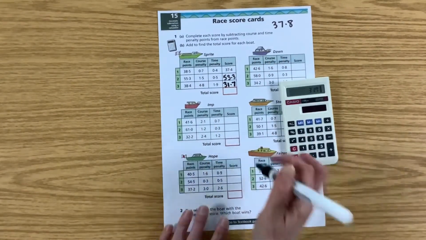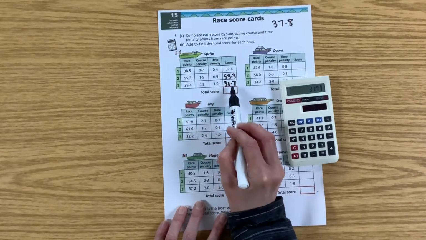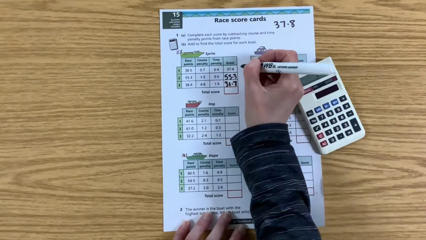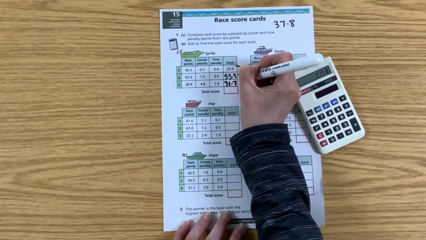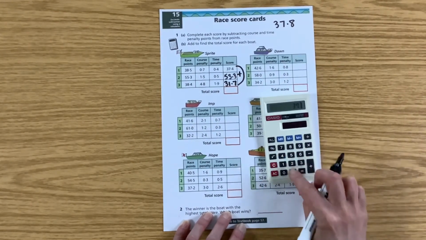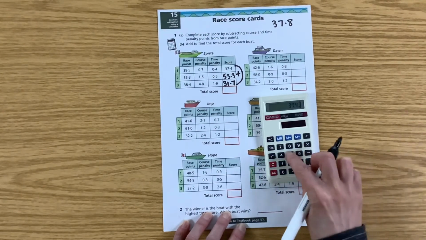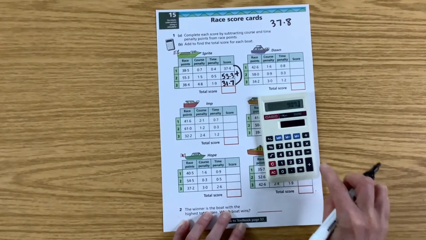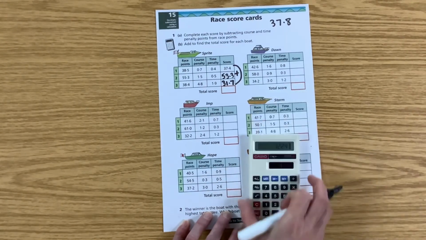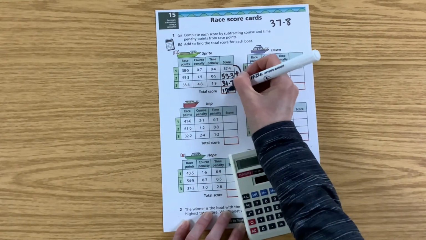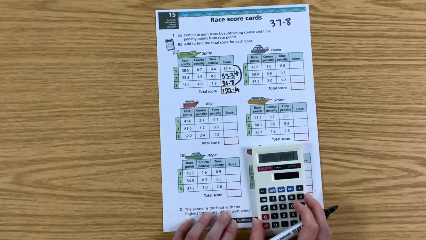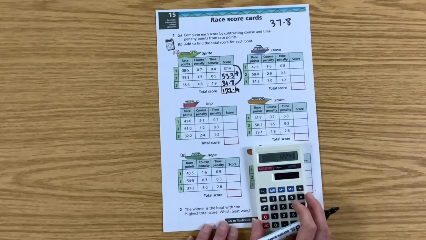So now Sprite has scored 37.4, 53.3 and 31.7. The final thing I now need to do is add these 3 scores together. So clear my calculator, 37.4 add 53.3 add 31.7, and I end up with a total score of 122.4. So by the time Sprite has done 3 races, that's Sprite's total score.